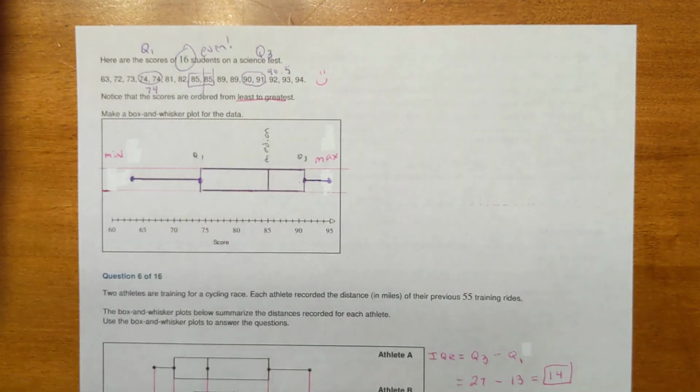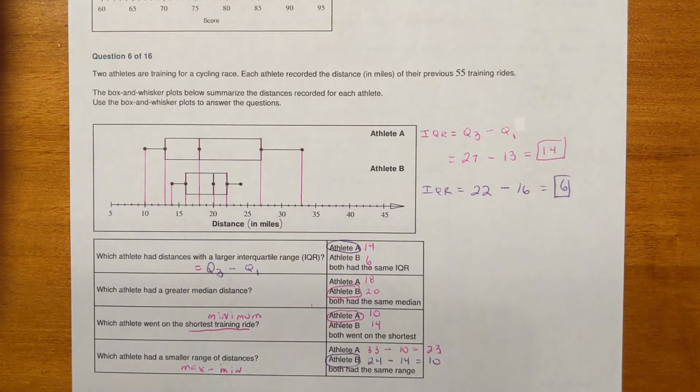Question 6. Two athletes are training for a cycling race. Each athlete recorded the distance in miles of their previous 55 training runs. The box and whisker plots below summarize the distances recorded for each athlete. Use the box and whisker plots to answer the questions.